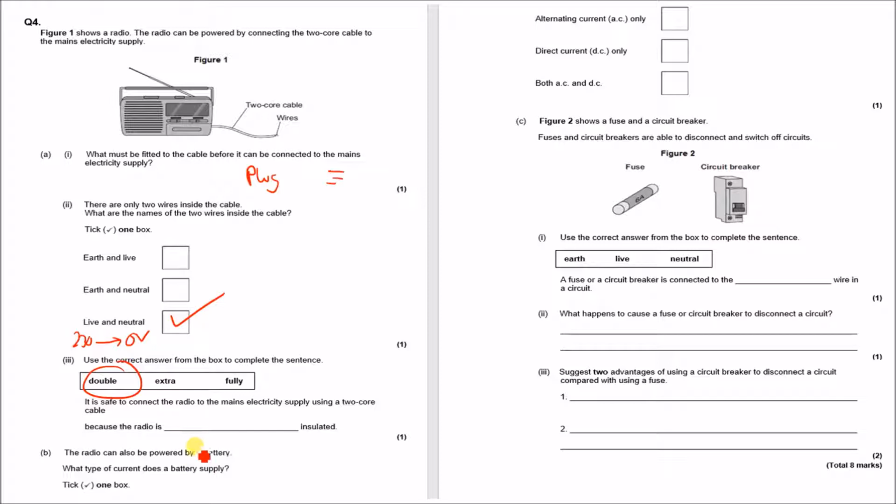The radio can also be powered by a battery. What type of current does a battery supply? Well, because a battery, remember, produces a graph that looks like this, a straight line, it is DC only. Remember, if it wasn't DC and was AC, then you'd get a graph that looks like this. So DC produces a straight line, and AC, remember, produces a sine wave.